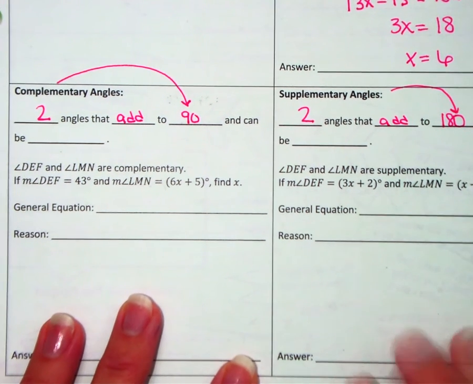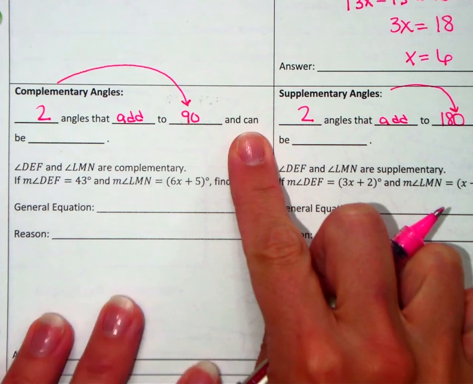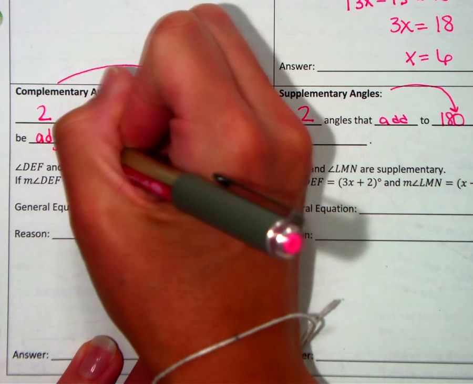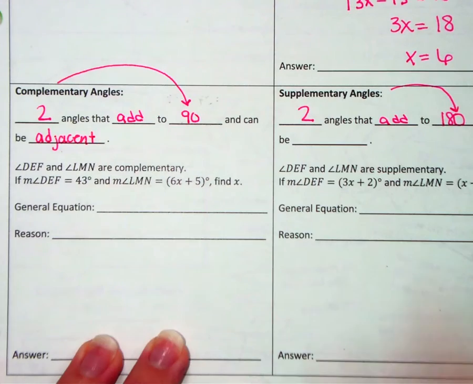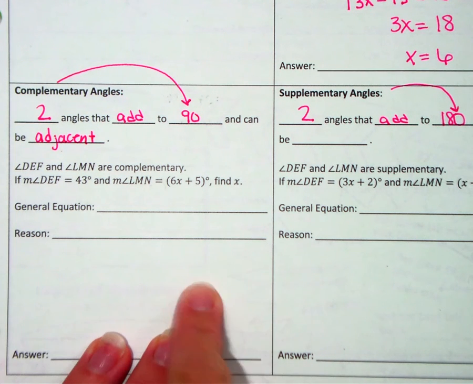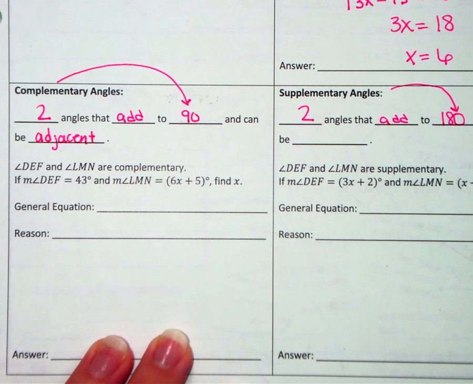These angles can be adjacent, but they do not have to be. They do not have to be touching each other. One can be over here and the other one could be over here. So complementary just means that they add up to 90.